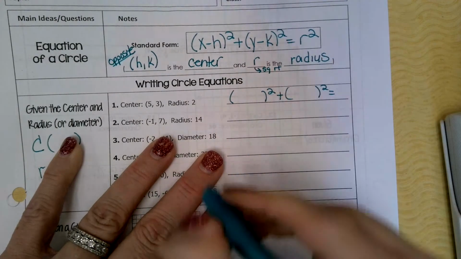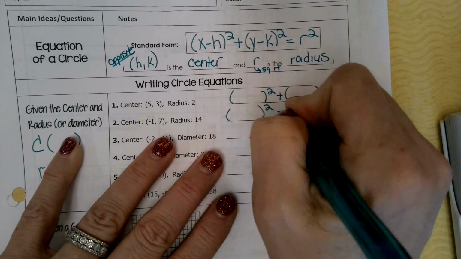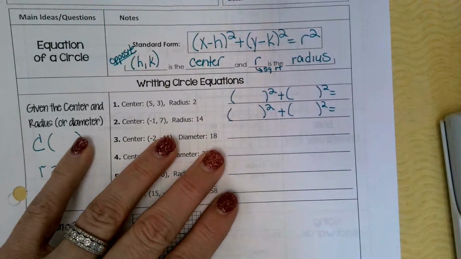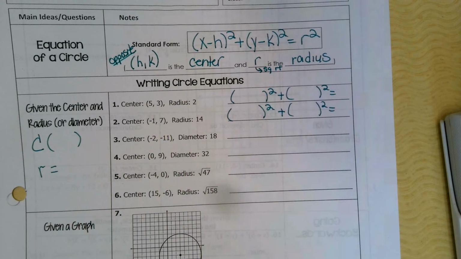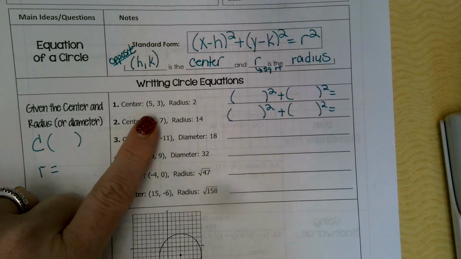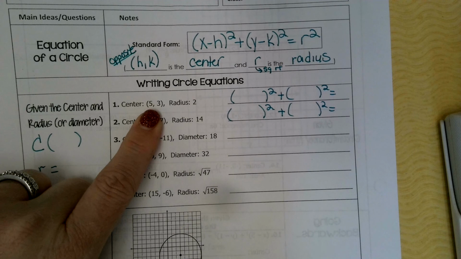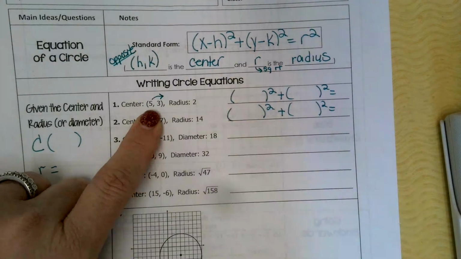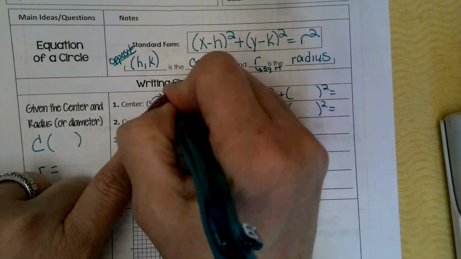Writing it down like that. In fact, we can go ahead and do that all the way down if we wanted to. But if you go ahead and set up what this equation of a circle looks like, putting in the numbers is not difficult at all. Okay, so remember we talked about it's the opposite. So this is your h and your k. So from here to putting it in, we put in the opposite.